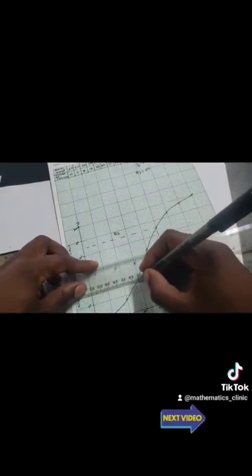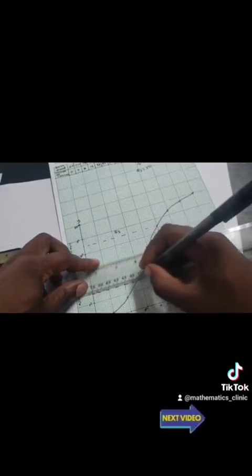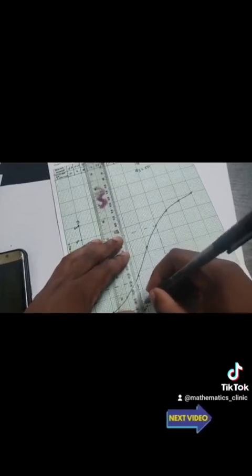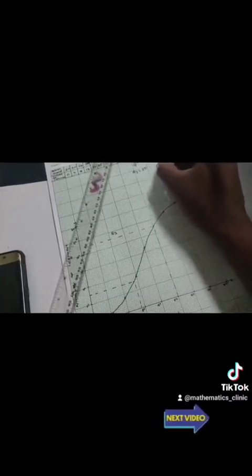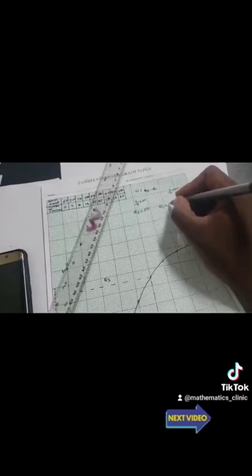We do the dotted line again, then we bring it down like that. So we are finding something like 20, 21, 22, 23, 24, 25, 26, 27, 28. It's 28. So Q1 is equal to 28.